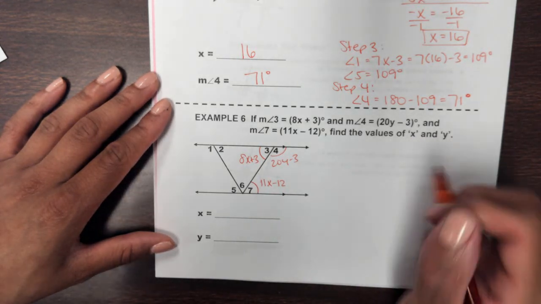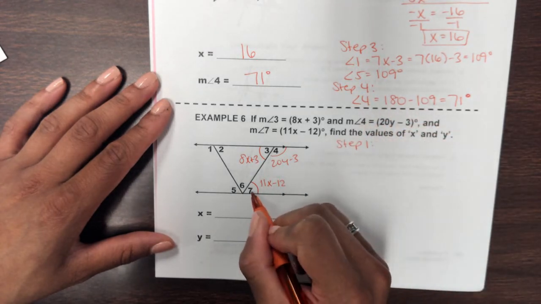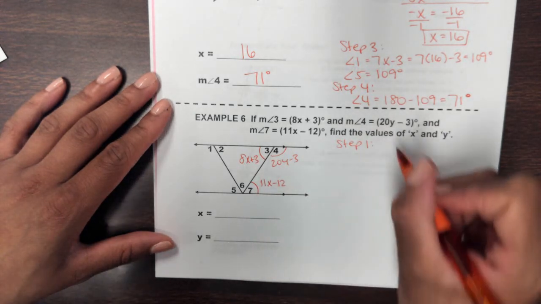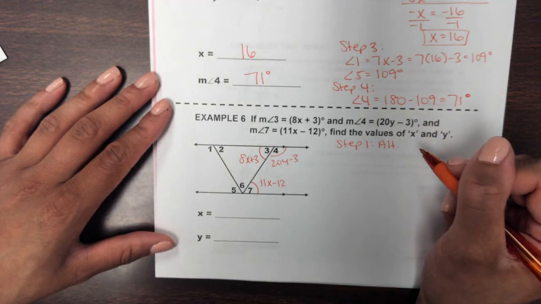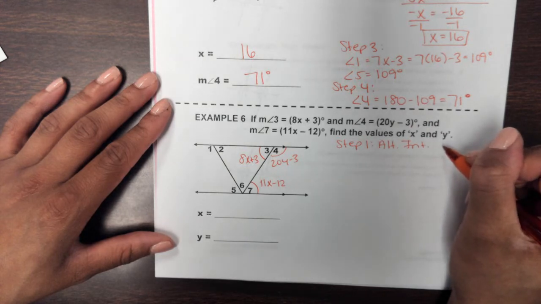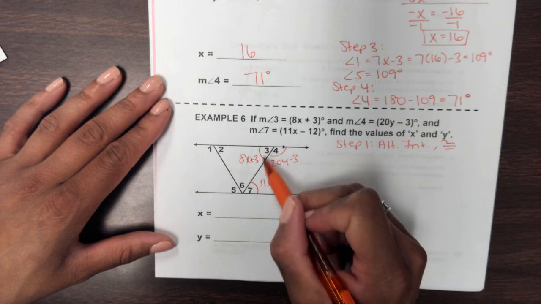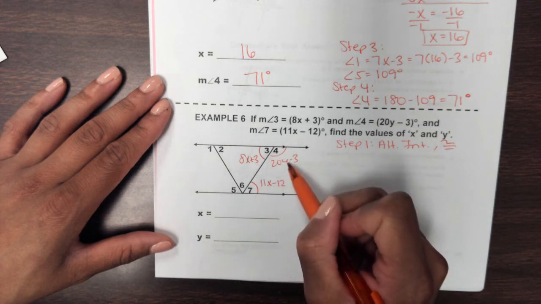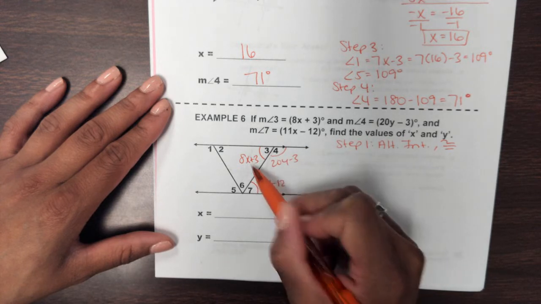So step 1, identify the angle. So let's talk about 7 and 3. 7 and 3 look like they are alternate interior angles. So I'm abbreviating interior angles, and that means that they are equal to each other. So I'm going to set angle 3 and 7 equal to each other. Especially helps since they both have x. I wouldn't want to add it to y because that wouldn't make any sense. So I'm going to set them equal to each other.